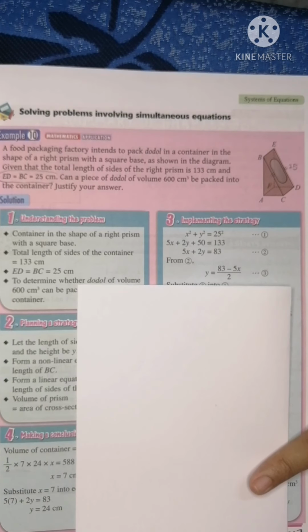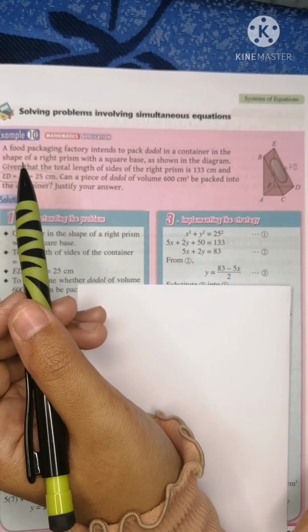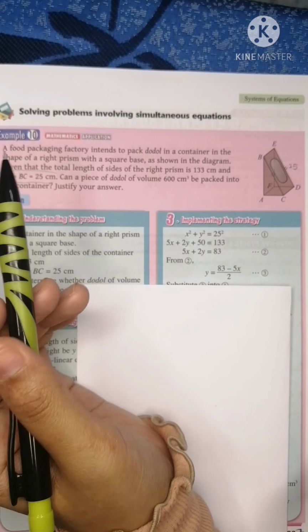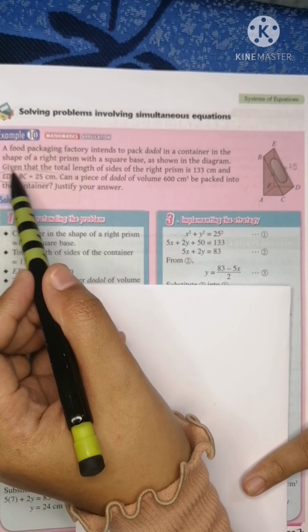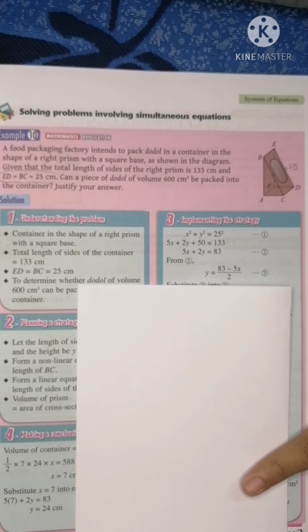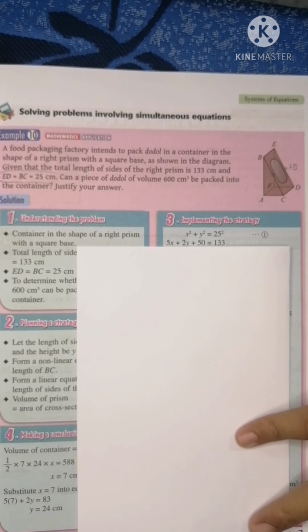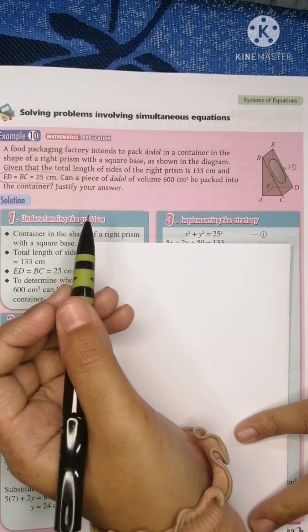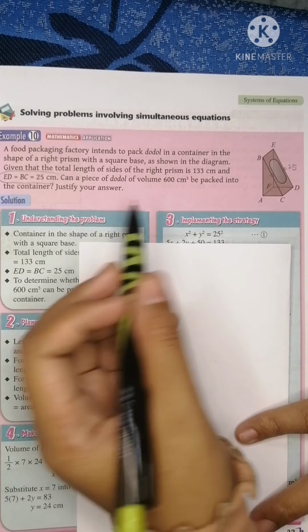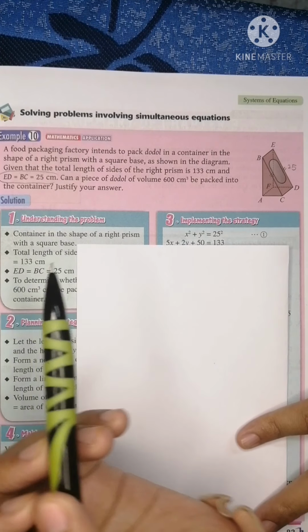In order for you to get the equation, look at the given information. So here, this is the key point, given that the total length of the sides of the right prism is 133. So look at here, 133.